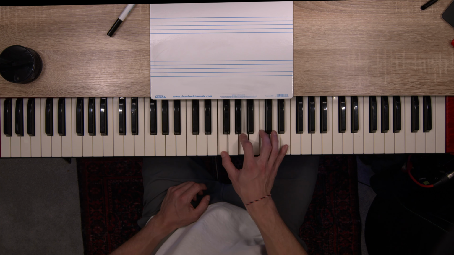Okay, let's go to the G. G major. So what are we going to do? We're going to take this third note and we're going to put it down half a note. G minor. G major? G minor. Oh my goodness. It's all making sense to me all of a sudden.